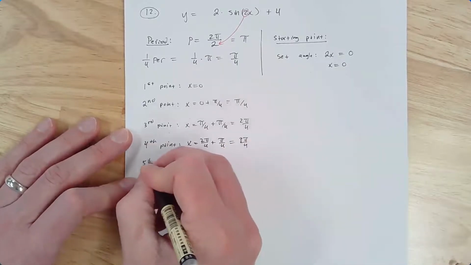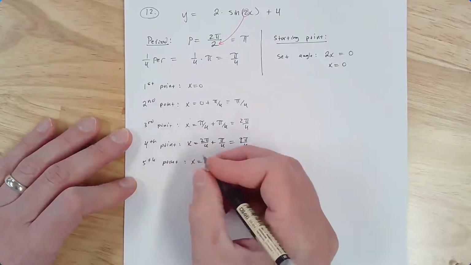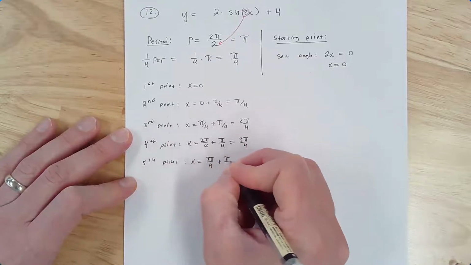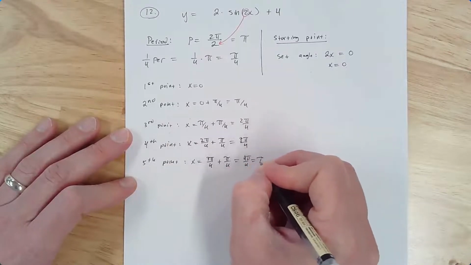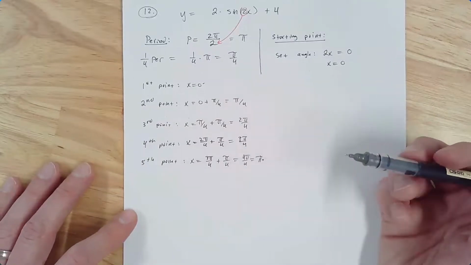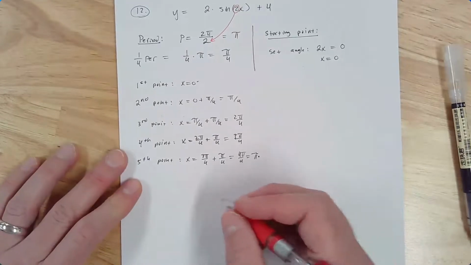And finally, the fifth point is going to be the previous point plus another quarter of a period, which is 4 pi over 4, which is pi. And we can see that from the first point to the last point, we go from 0 to pi, which is 1 full period. And just to be super clear, right?